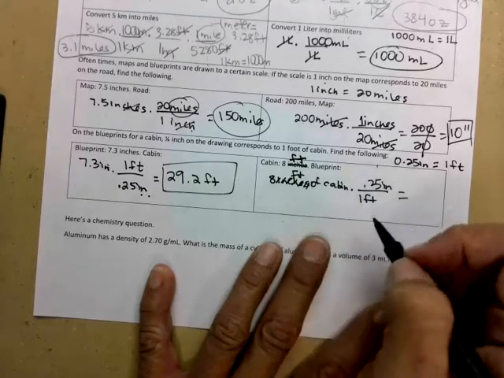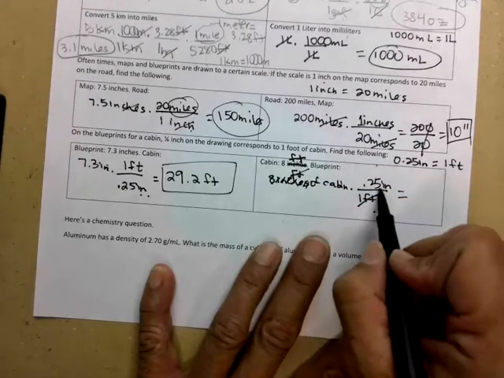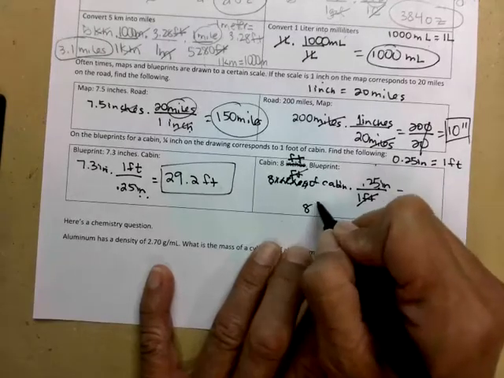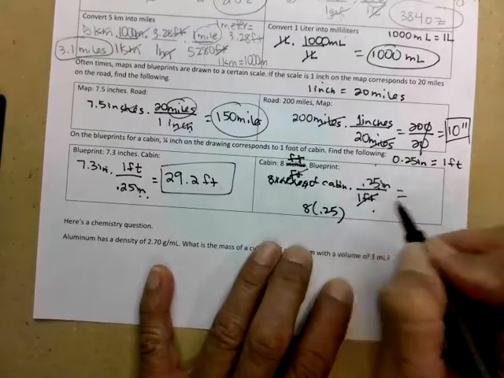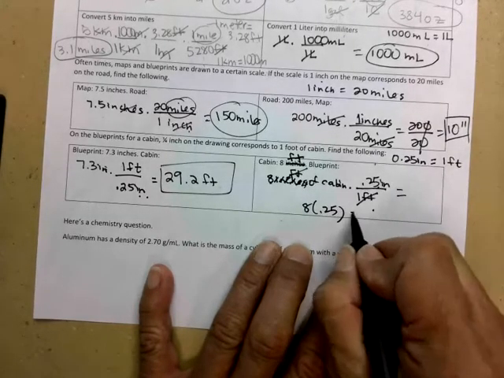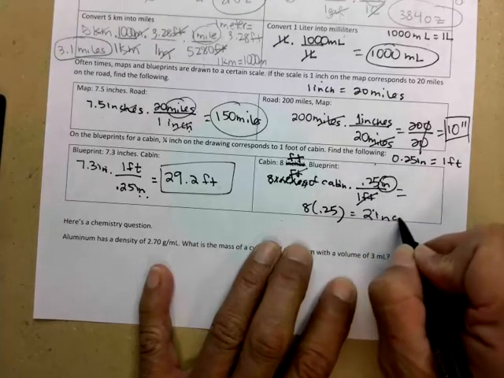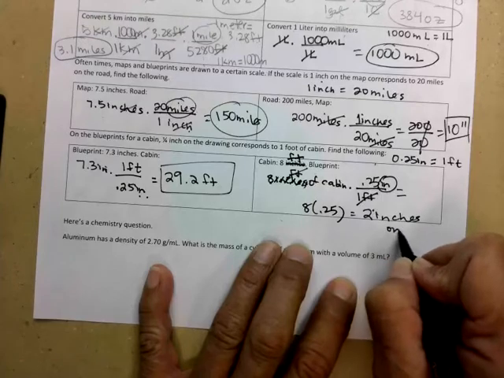So now I can cancel the feet and the feet. I have 8 times 0.25. And that is 2 inches. Make sure I get the right units there on the blueprint.